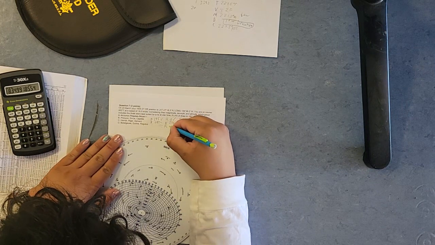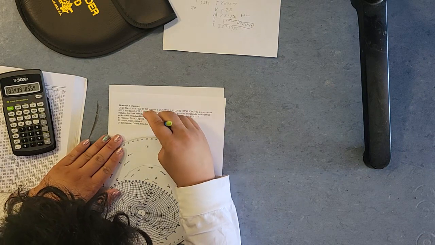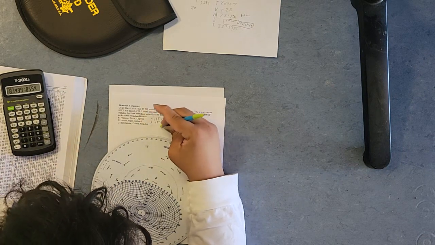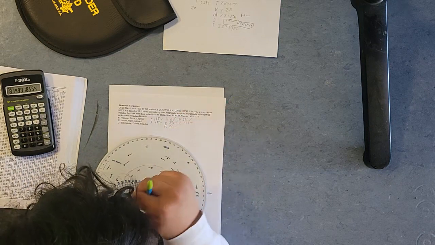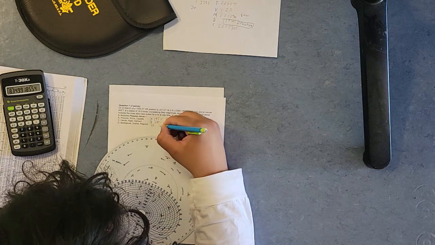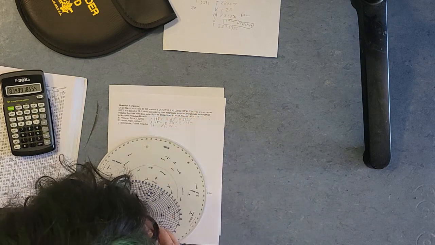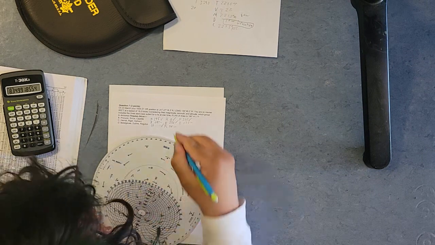Or 30, check. Betelgeuse, very high altitude, extremely bright, bearing 220.